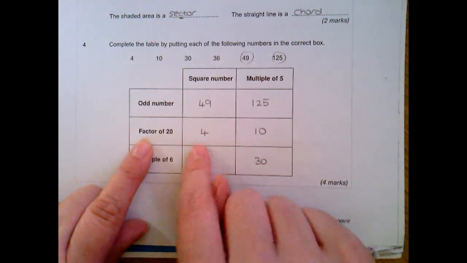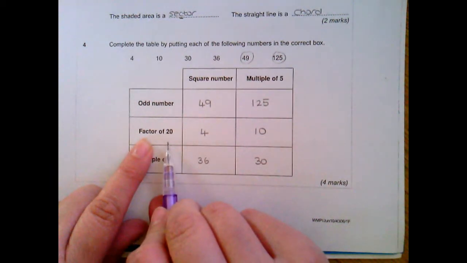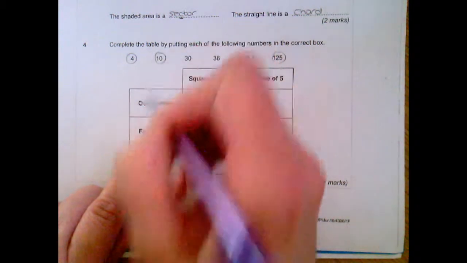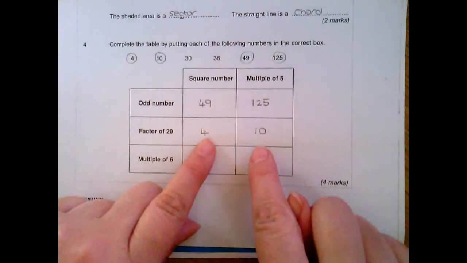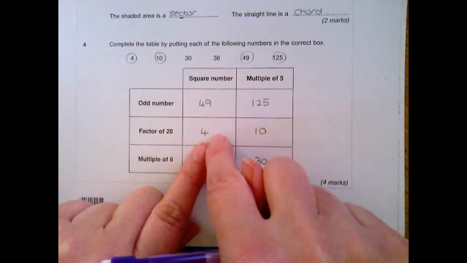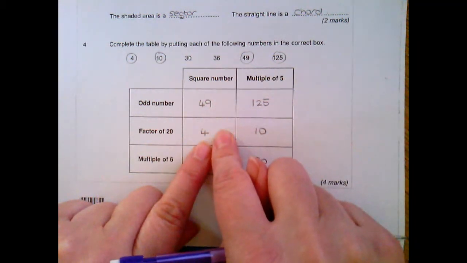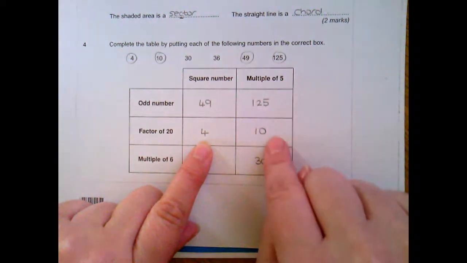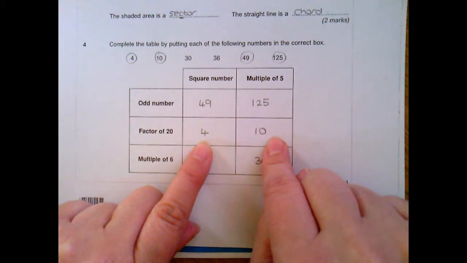Factors of 20 next. So those are numbers that you can divide into 20. So numbers that 20 divides by. So that's those 2, 4 and 10. So one of them's a square number and one of them's a multiple of 5. So 4 is a square number because it's the answer to 2 times 2. And then 10 is the one that's a multiple of 5 because it's in your 5 times tables.